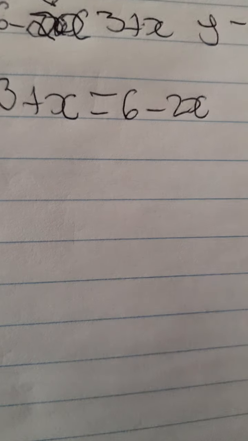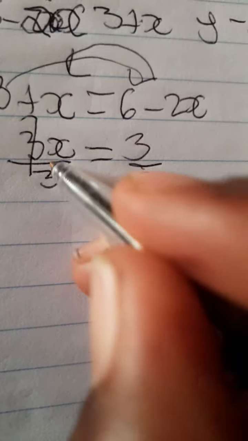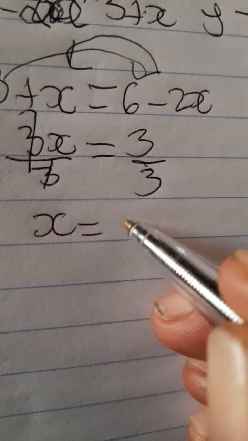Transpose negative 2x to the other side. It will change the sign. It will be x plus 2x, which is 3x. Transpose 3 to the other side. It will change the sign. It will be 6 minus 3, which is 3. Then we are going to divide both sides by 3. How many times does 3 go into 3? It goes once. So we are done with that.